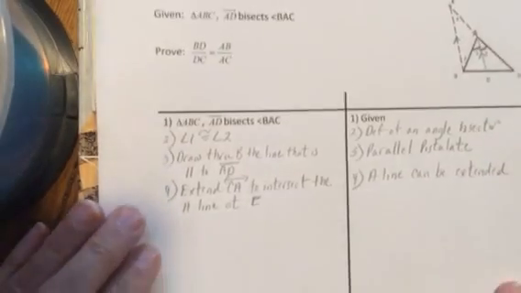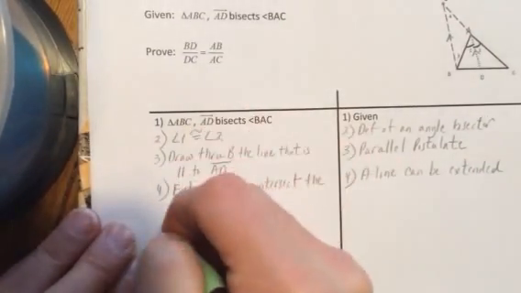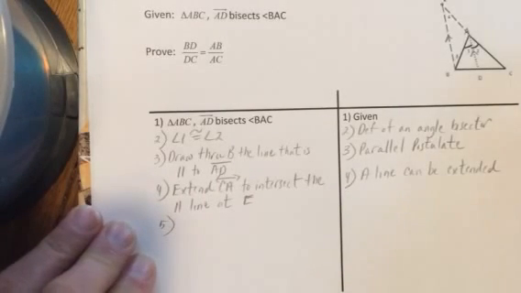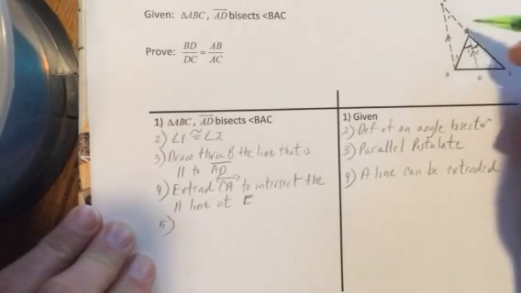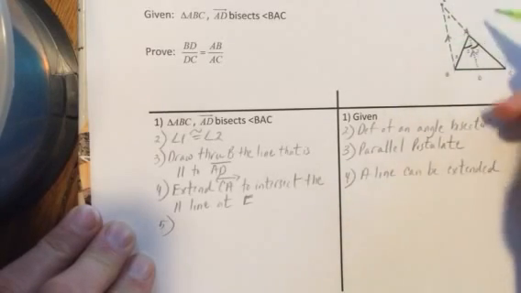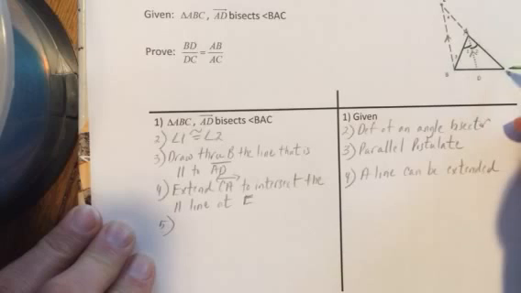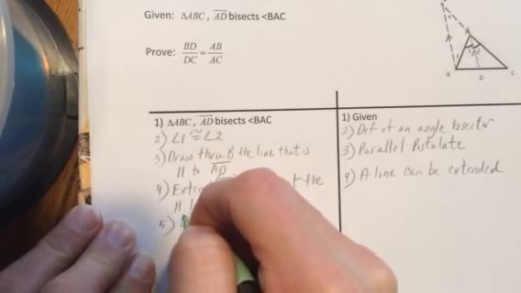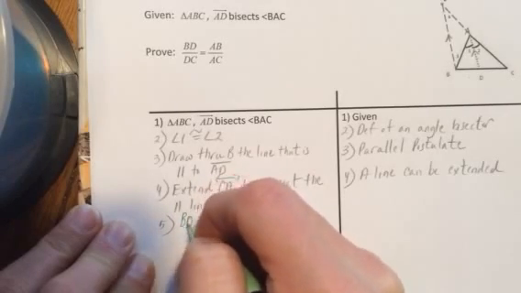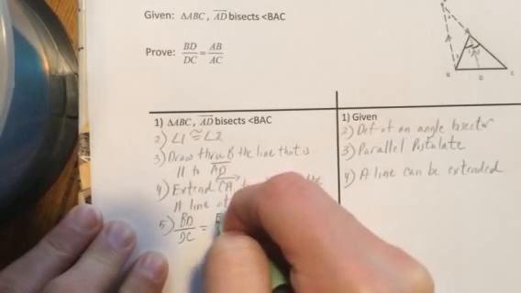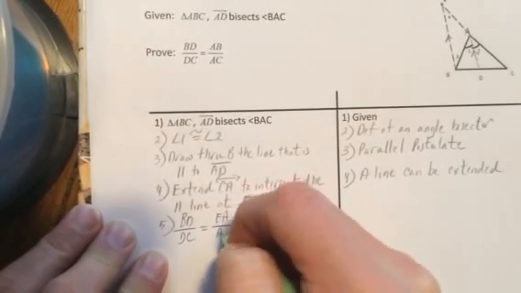Okay, let me move this up a bit. Okay, number 5. Okay, so now that we have this, we're going to focus on the big triangle here, which is triangle EBC. Okay, and I'm going to state that BD over DC is equal to EA over AC.